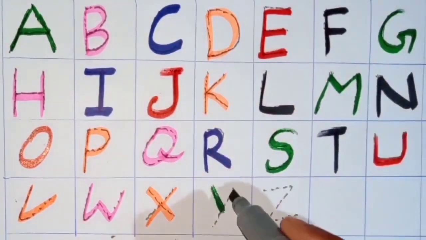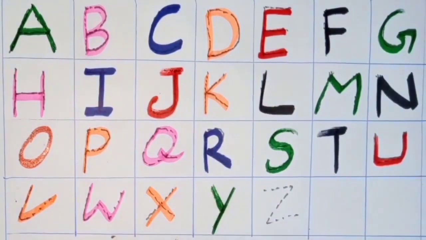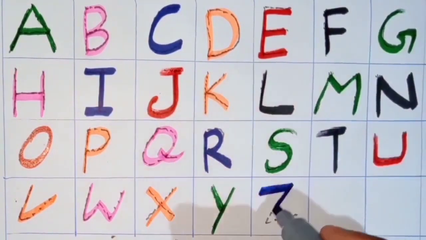Green color: Y for yak. Blue color: Z for zebra.